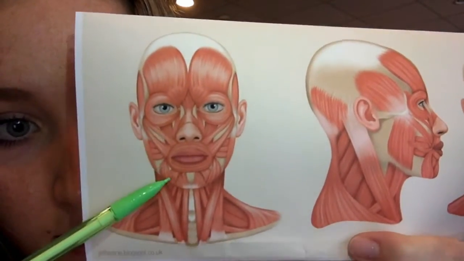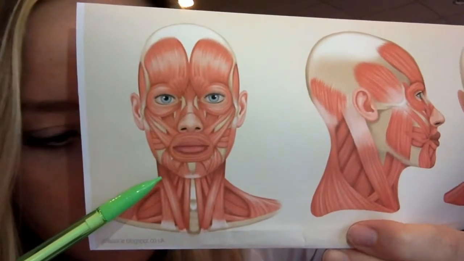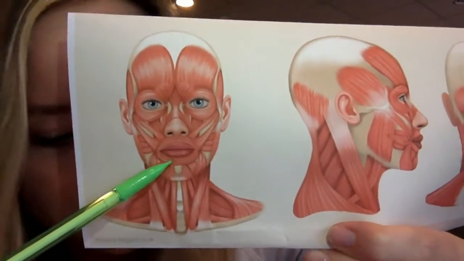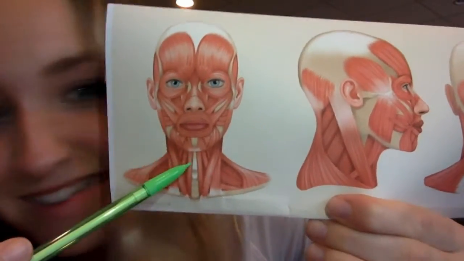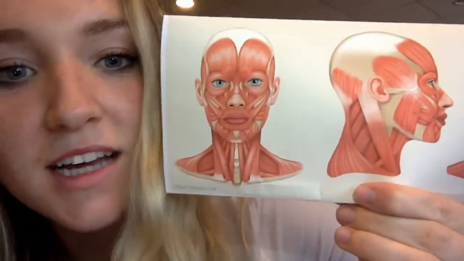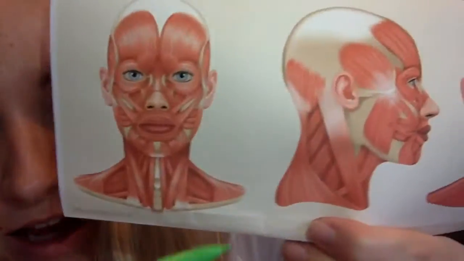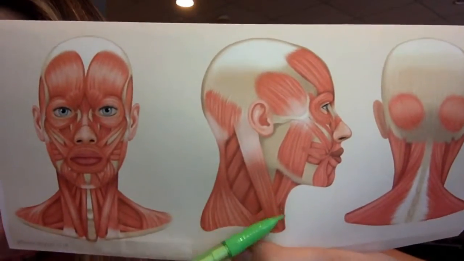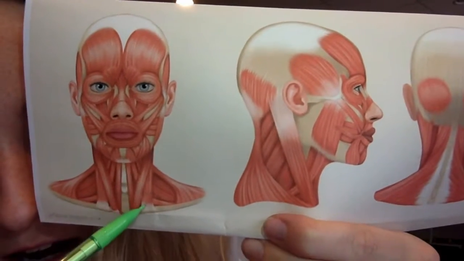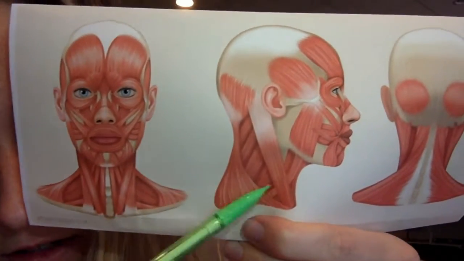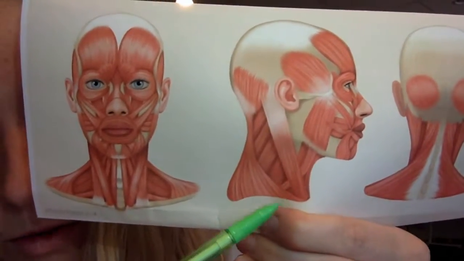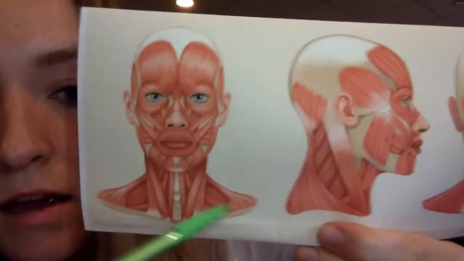Right here is the buccinator, so also right here, it's going to be that muscle, and that's also the risorius. And these both actually originate on the mandible, and they insert on the mouth and the condylar process up here, which is on the mandible. And its job is to open and close the mouth while eating.